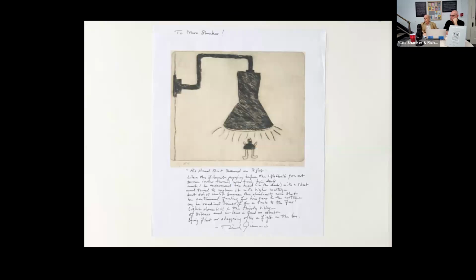Because I collect calligraphy, I really felt it was important to have the poets write their own poetry and print it in their own handwriting. So this is an example of one of the poets, David Giannani, who wrote his poem on the print itself.